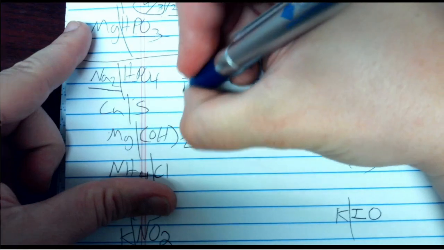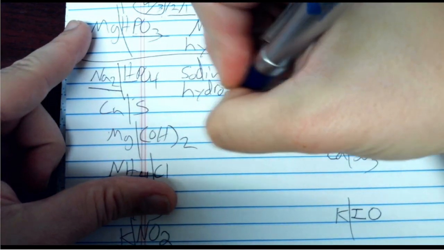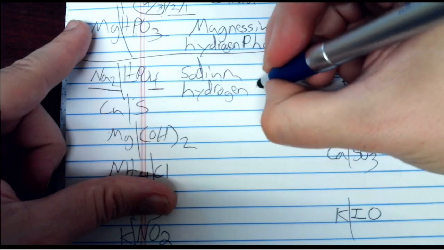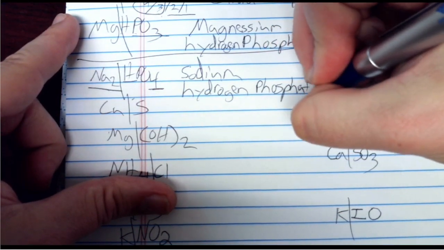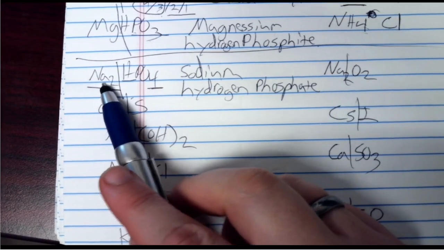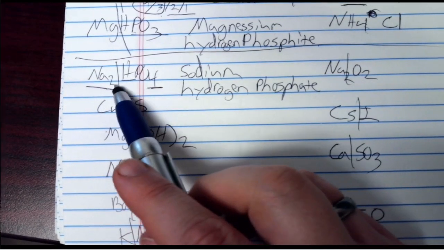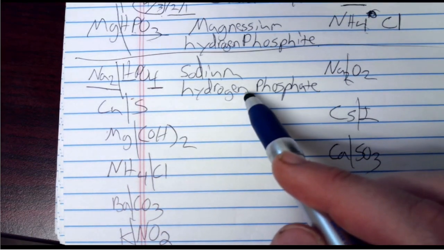We have 1 H, so hydrogen. And it's PO4, so it's phosphate rather than phosphide. Do we need to say there's 2 sodiums? No, because it is assumed there's 2 sodiums to balance the hydrogen phosphate.